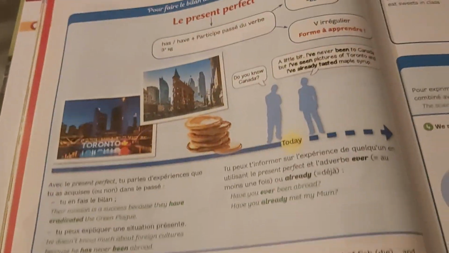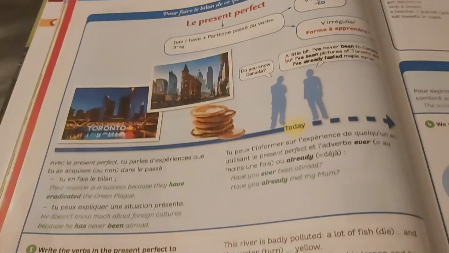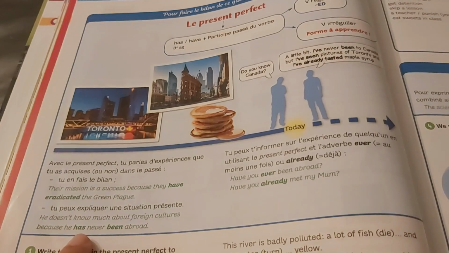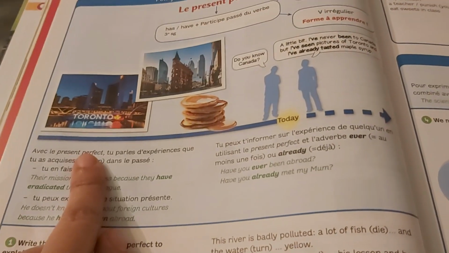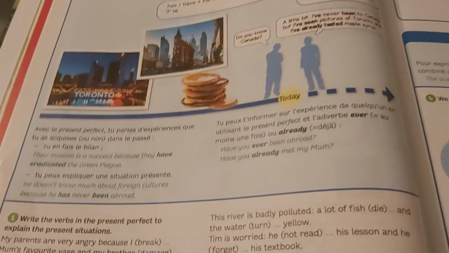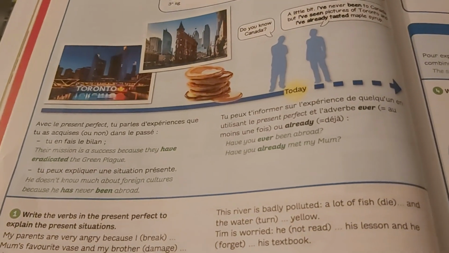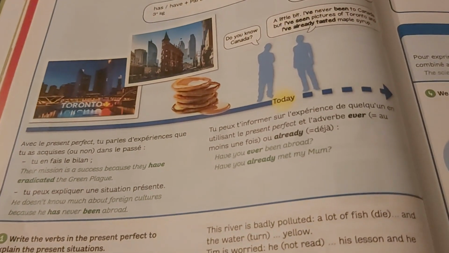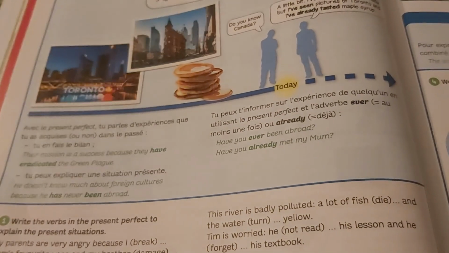Well, now we're going to talk about the context. When do we use the present perfect? Actually, we're going to see two contexts, two situations in which we use the present perfect. Number one is we use the present perfect to talk about experience, life experiences, okay? So whatever you have done in your life, whatever you have experienced, or haven't experienced, you're going to use the present perfect.